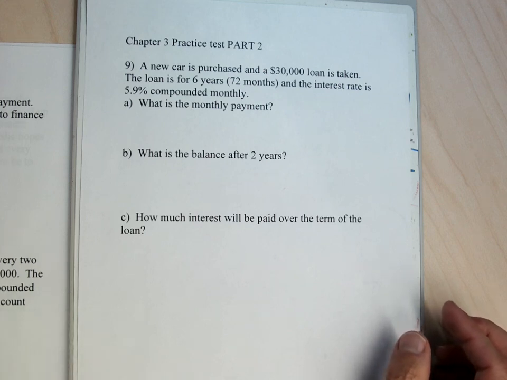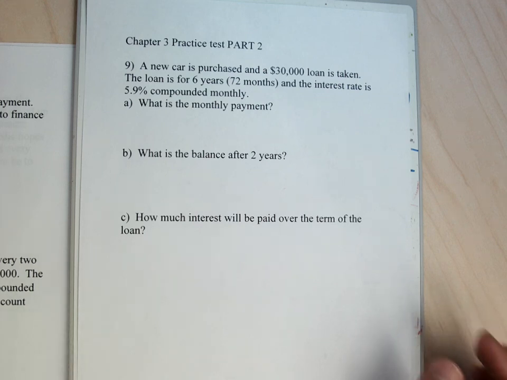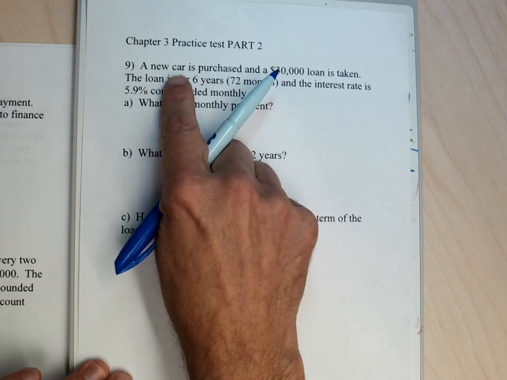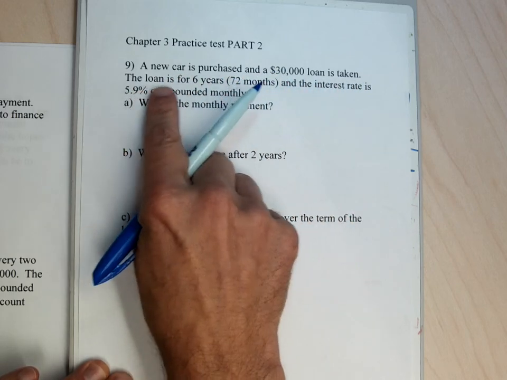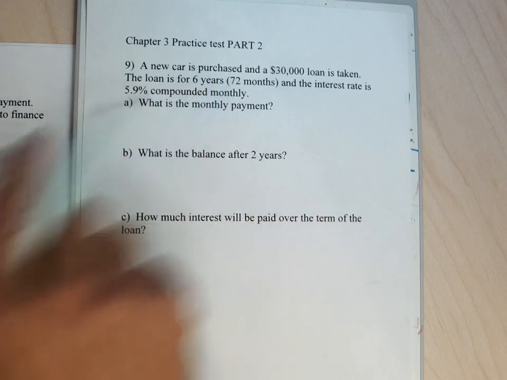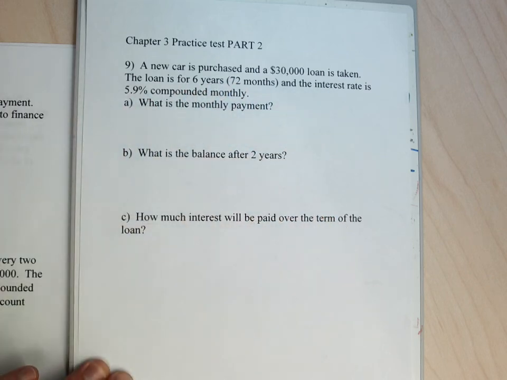So part 2 of the Chapter 3 practice test is super short, and let me just jump into it. The first problem talks about a new car being purchased for $30,000, a loan being taken for 6 years or 72 months, and the interest rate is 5.9%. What is the monthly payment?